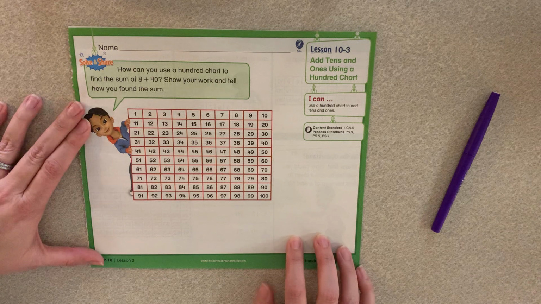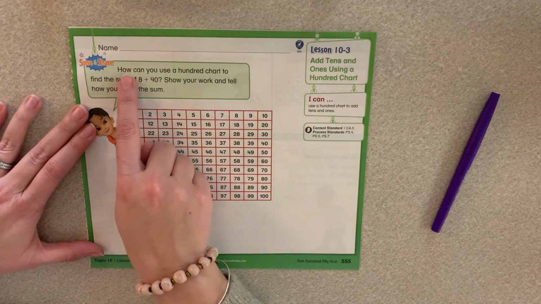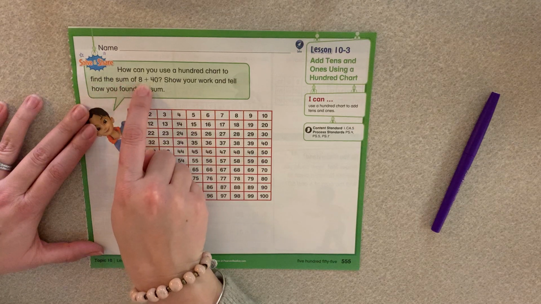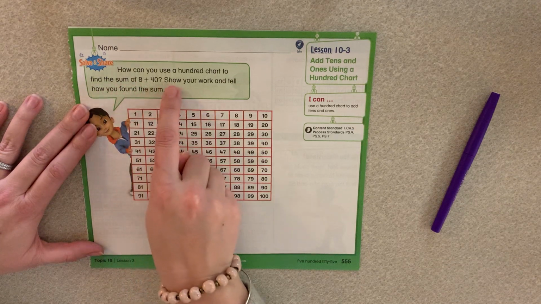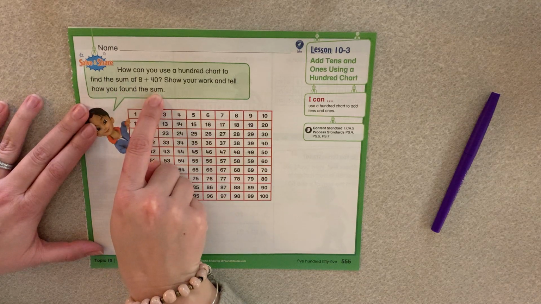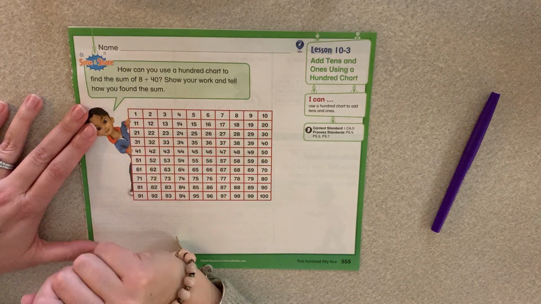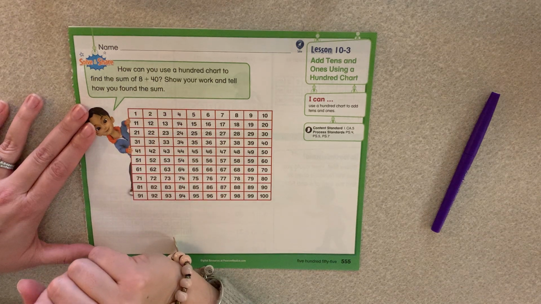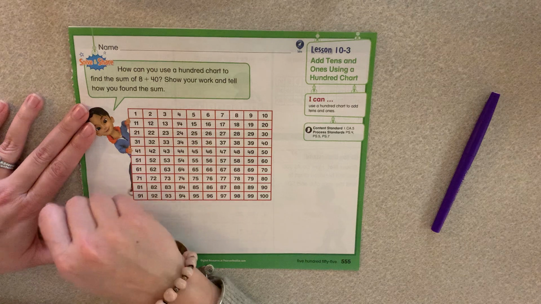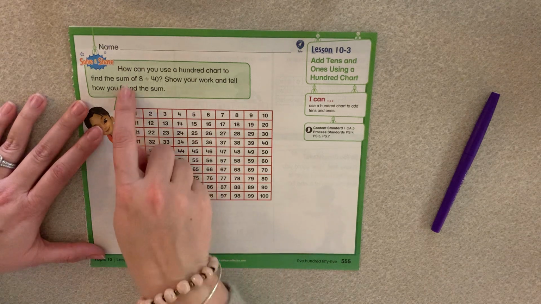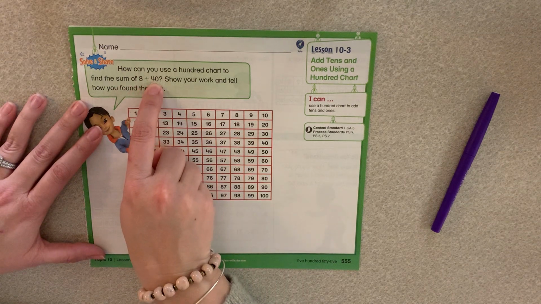All right, so let's read in the green box here. It says, how can you use a hundreds chart to find the sum of 8 plus 40? Show your work and tell how you found the sum. Can you remember what the word sum means? Tell me what the word sum means. If you said the answer to an addition problem, you're right. Good job. All right, so we have to find the answer, or the sum, of 8 plus 40.